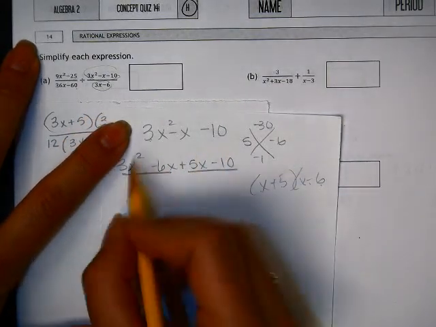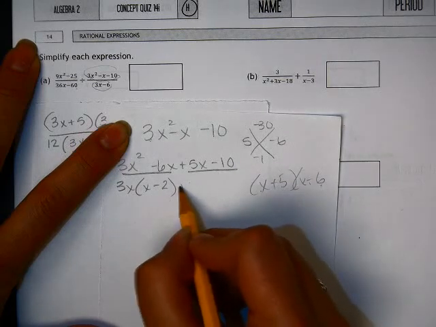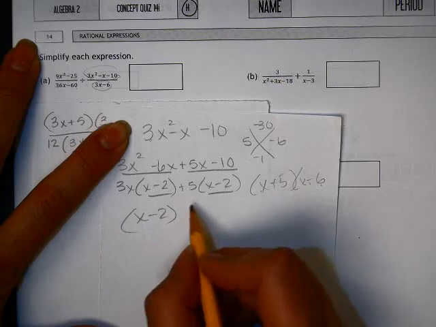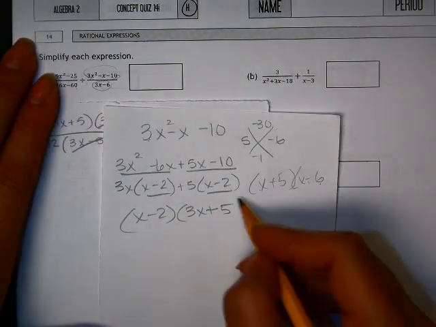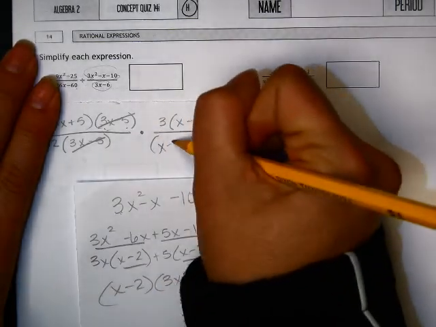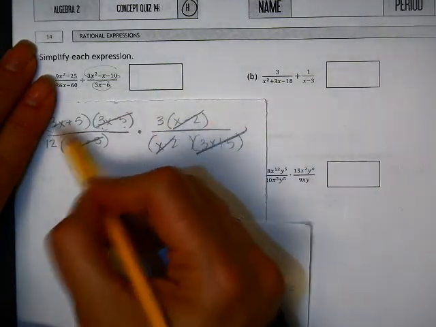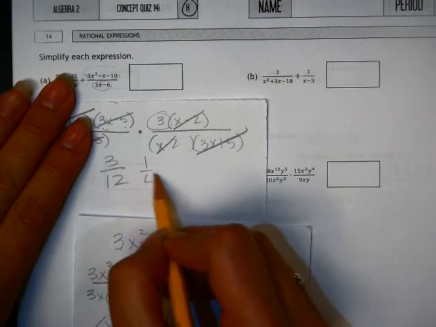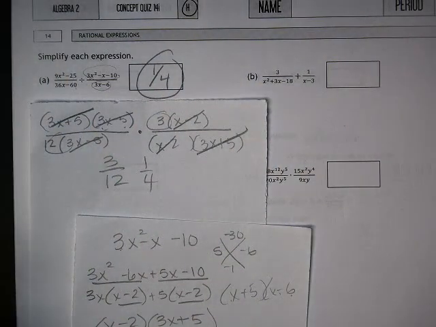So now I factor by grouping: 3x, which gives me x minus 2, and 5, which gives me x minus 2. That's good. These need to be the same. They are, and so that and that are the two factors. So x minus 2, yay, and 3x plus 5, yay, and 3 over 12 reduces to 1/4. So that went from something insane to super fast and easy.